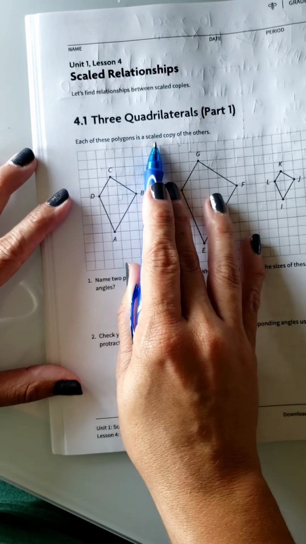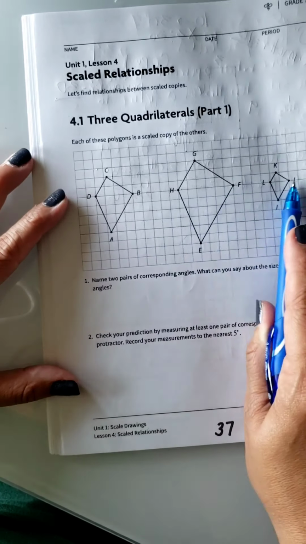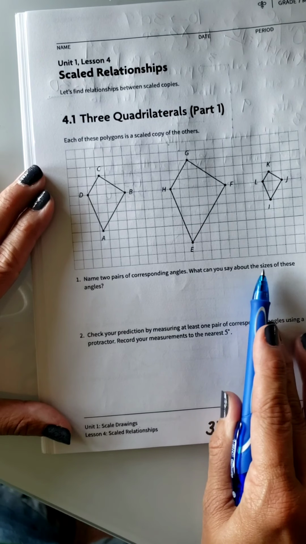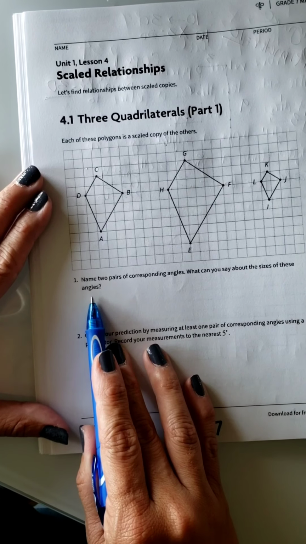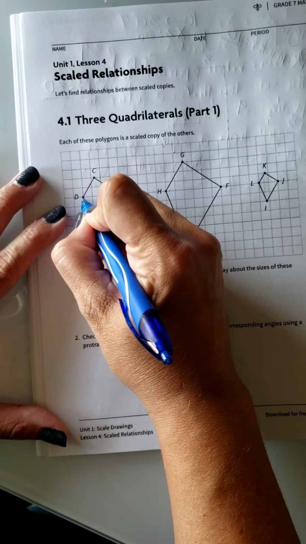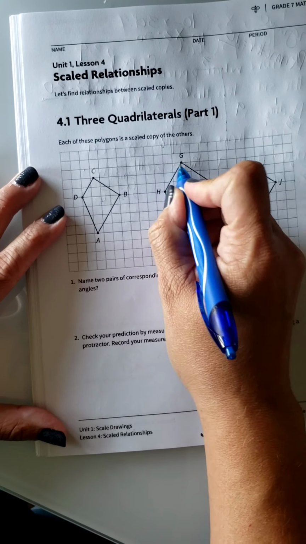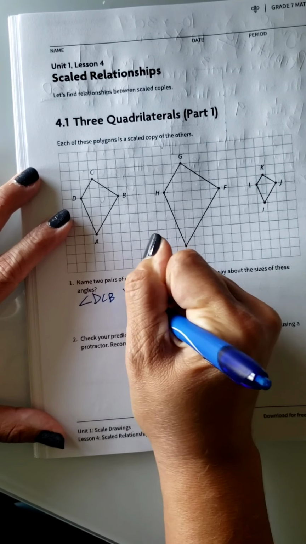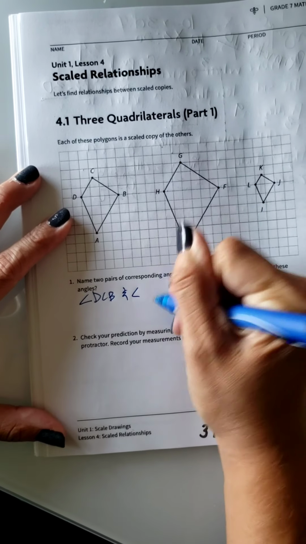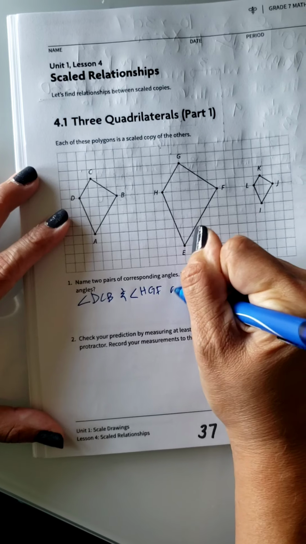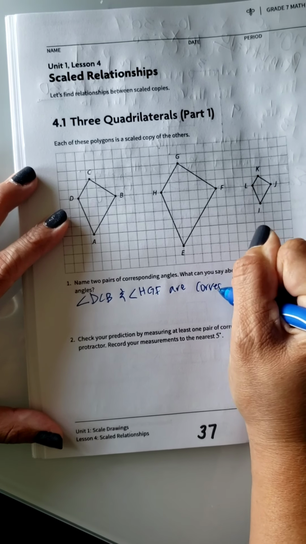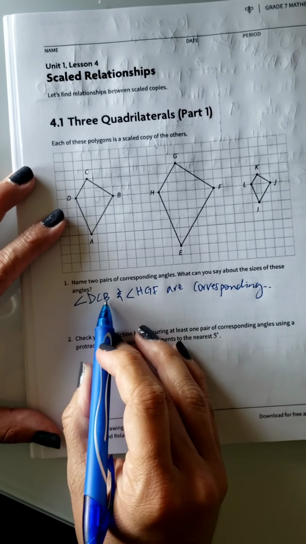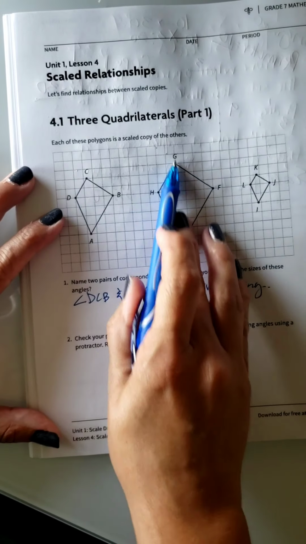Each of these polygons is a scaled copy of the others, so they're all scaled copies. Name 2 pairs of corresponding angles. What can you say about the sizes of these angles? So, corresponding angles, I can say that angle DCB and angle HGF are corresponding. What can you say about the size of these angles? They're the same degree, right?